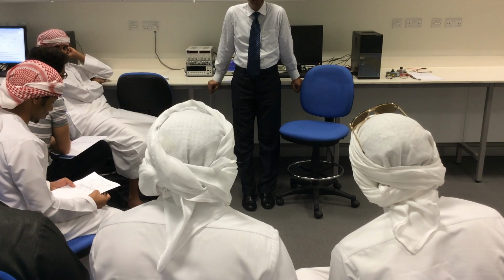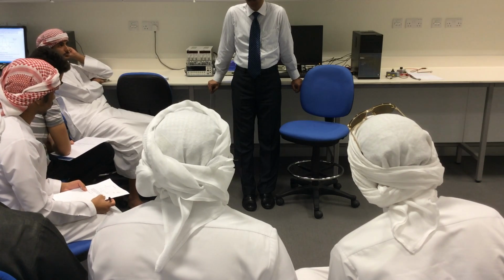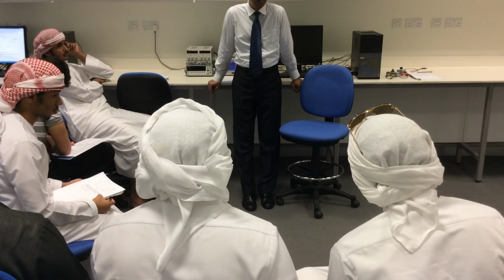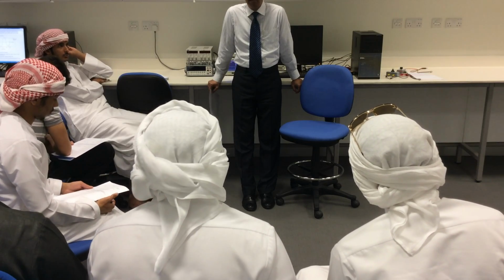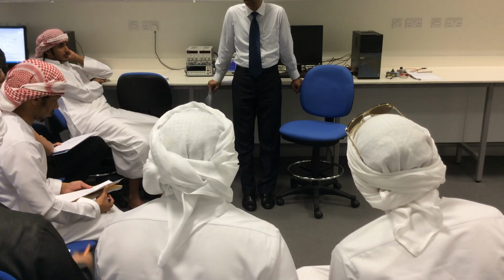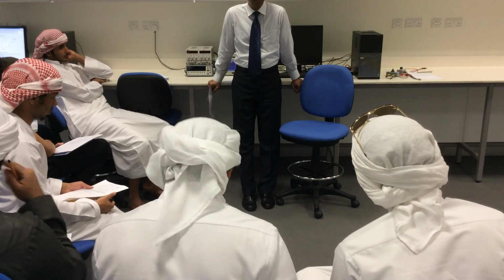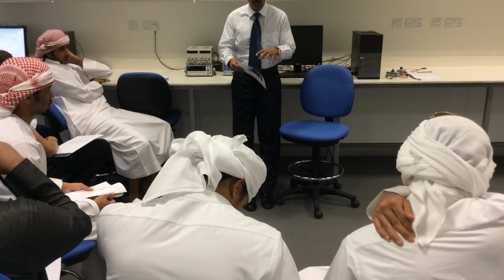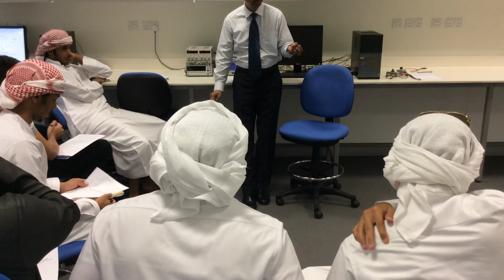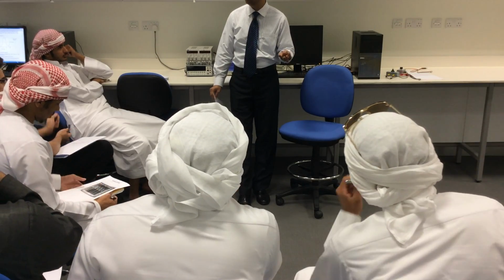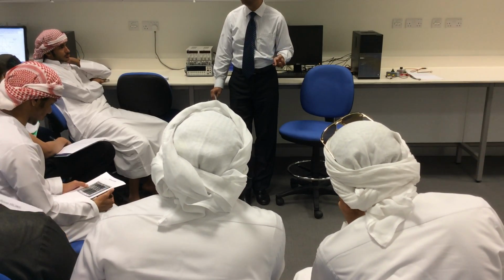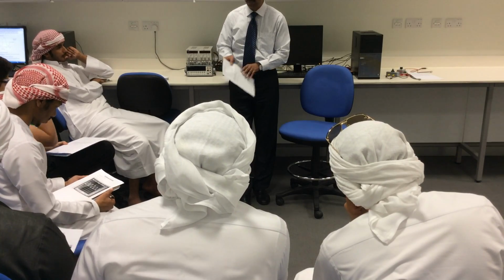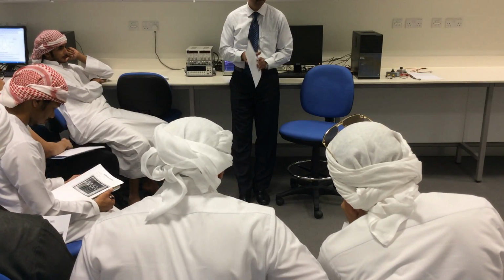So now you know this signal, right? And regardless of the shape of the signal, whether it is a sine signal, a triangular signal, or a square signal, you will have these fundamental quantities in there. You will have a frequency, a period, a peak-to-peak voltage, and a DC offset, regardless of the shape of the signal.